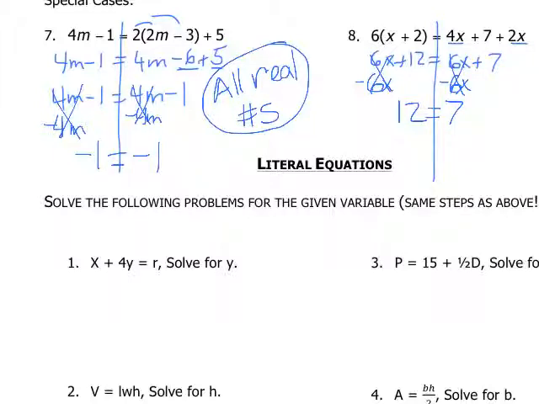That means no matter what I plug in for x, it will never be true because it will always end up being 12 equals 7. So that means this is no solution. Okay, so there's a normal one-answer kind of equation, and that's probably 95% of the time. If you hit a special case, it's either: I solve down, my variable drops out, it's true, that's all real numbers; or I solve down, my variable drops out, and it's not true, that's no solution.